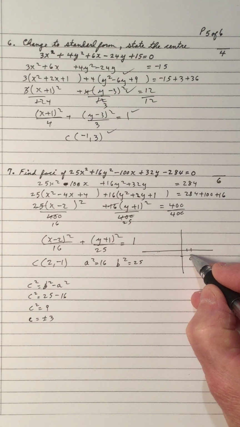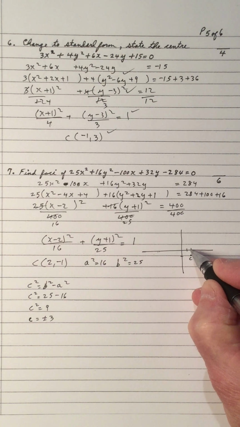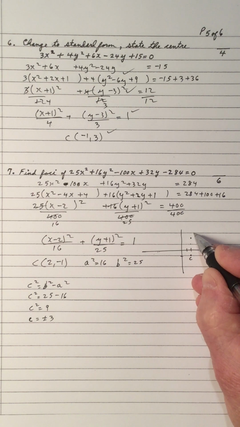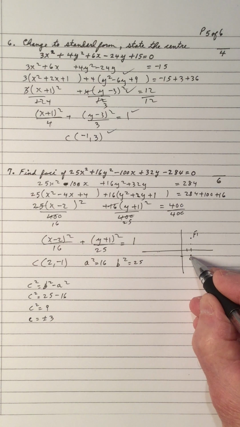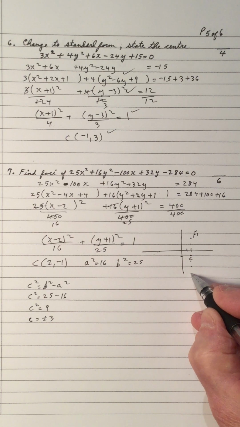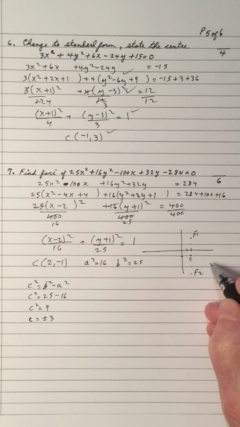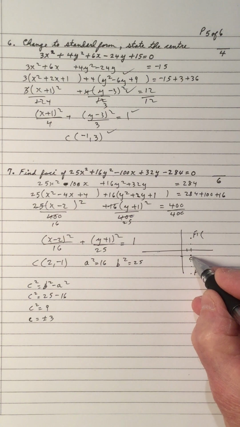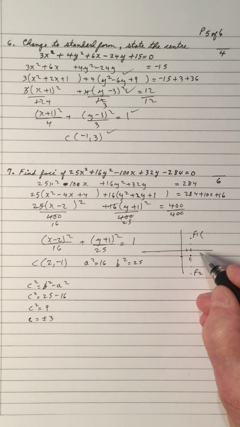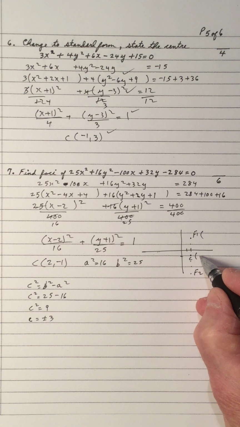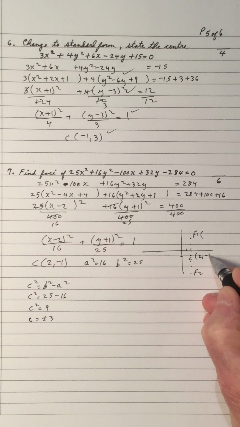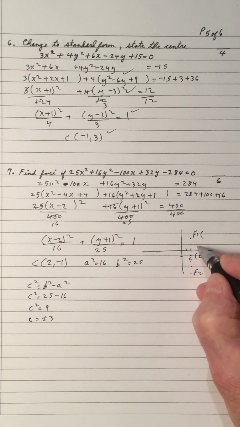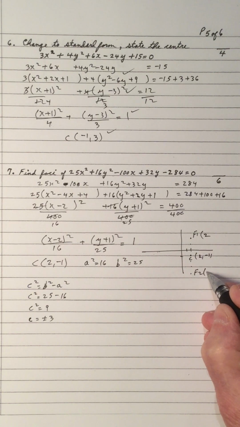So we add 3 onto here. We go 1, 2, 3. This is focus 1. And we go down 3: 1, 2, 3. This is focus 2. When you do this, what happens to the center? The center is 2, negative 1, so the x value doesn't change.